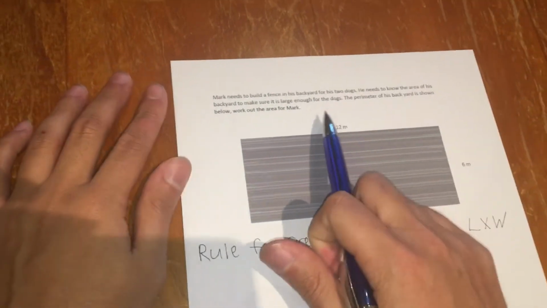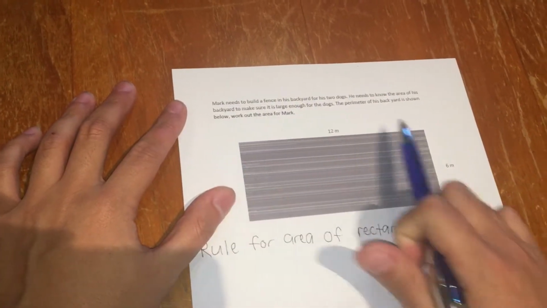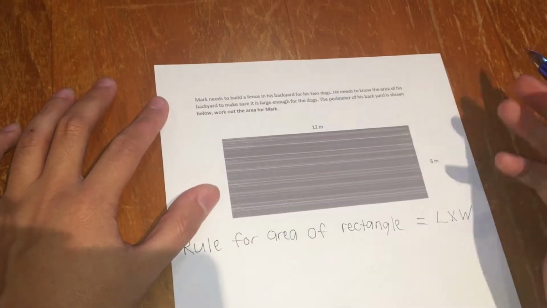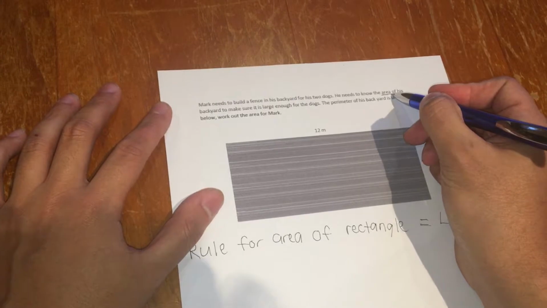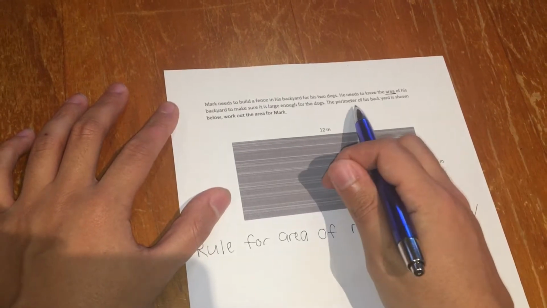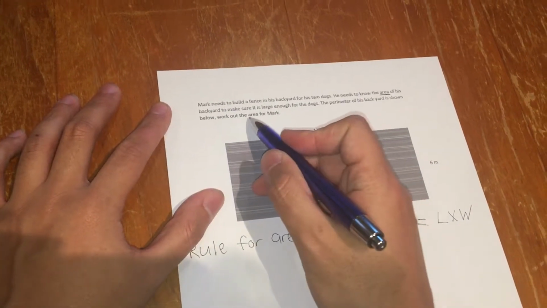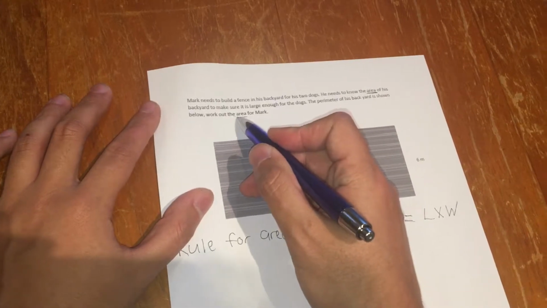Okay, so we have to first work out what we need to do and what it's asking us to do in this question. So it says he needs to know the area. Okay, so it's given us the perimeter. It says work out the area for Mark.